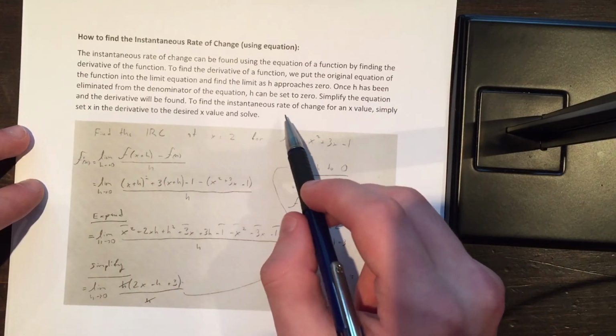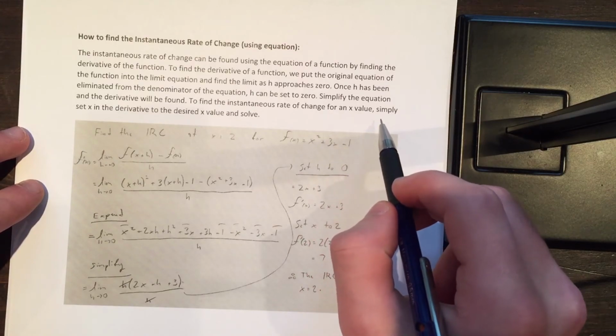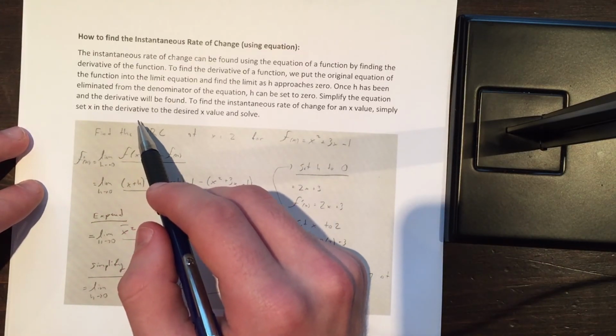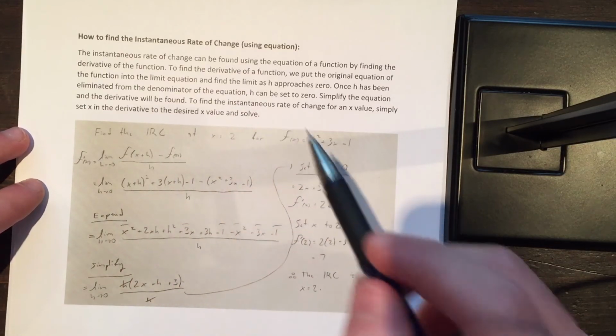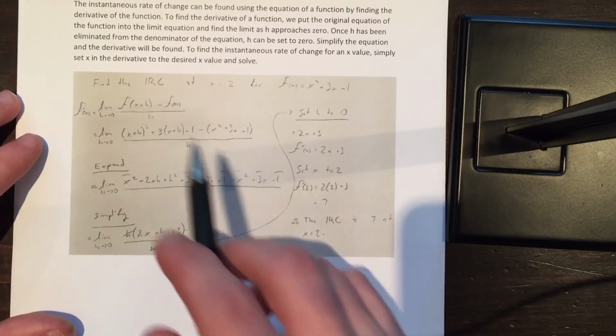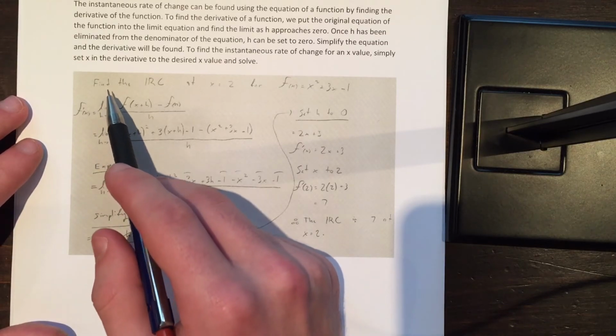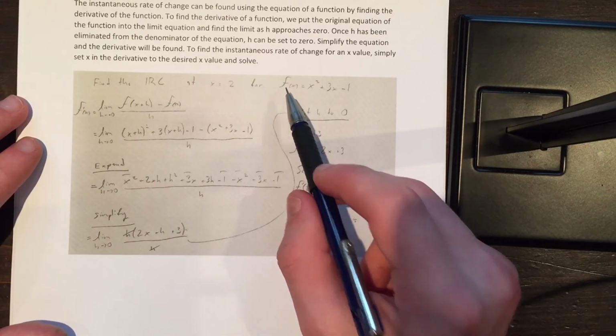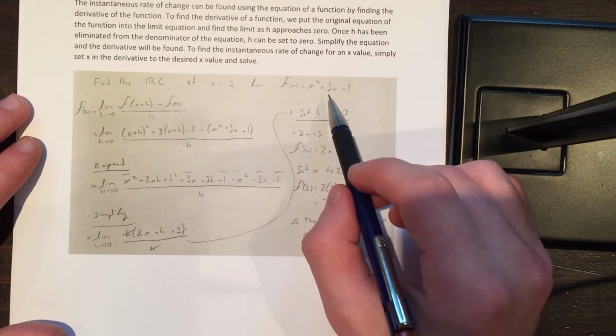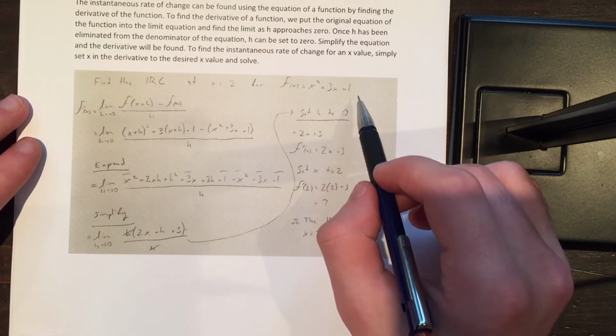To find the instantaneous rate of change for an x value, simply set x in the derivative to the desired x value and solve. So below I have an example here. Find the instantaneous rate of change at x equals 2 for the function f(x) equals x squared plus 3x minus 1.